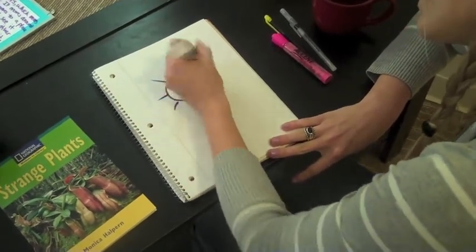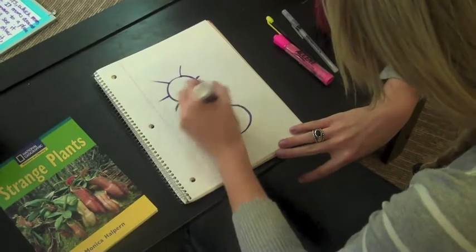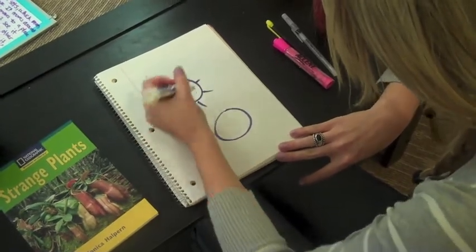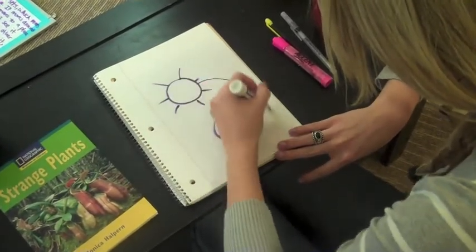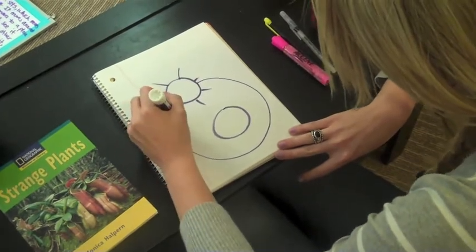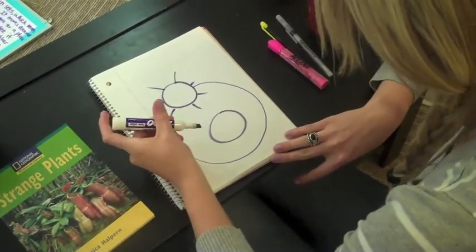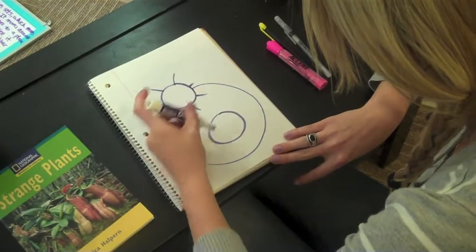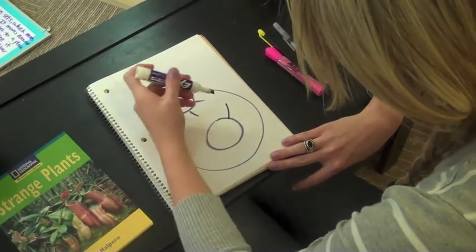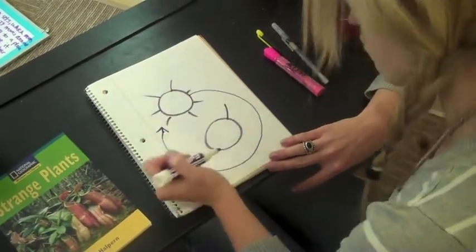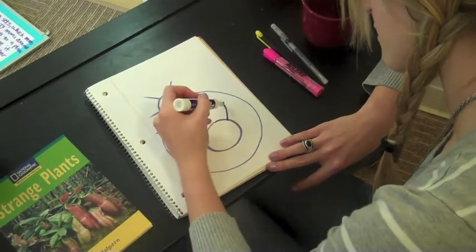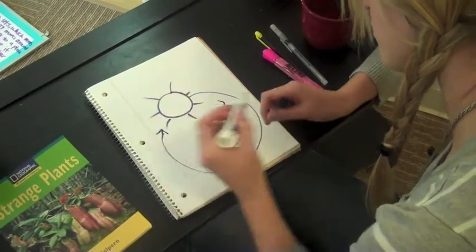So this is the sun, the earth, and the sun moves around the earth, and the earth, it doesn't work. What doesn't work? The sun and the earth, I can't get them to move around each other at the same time.